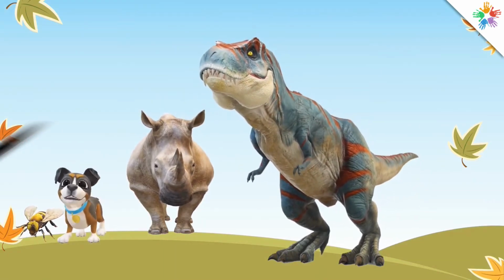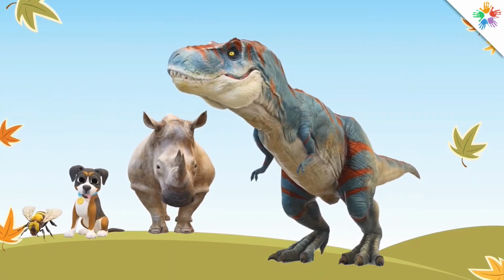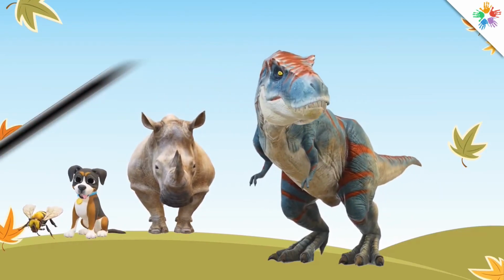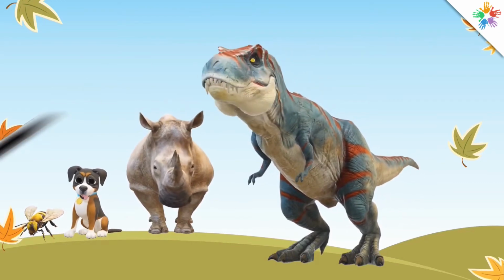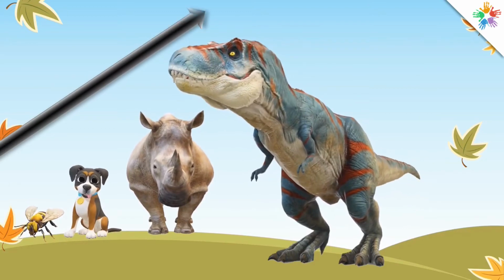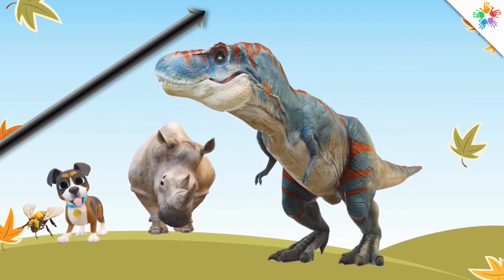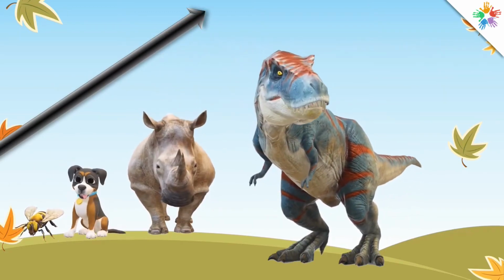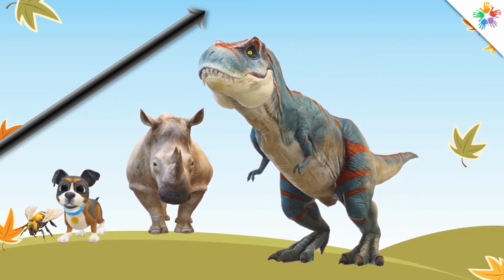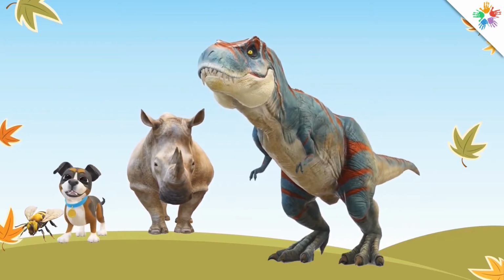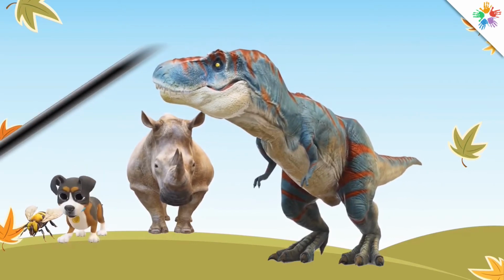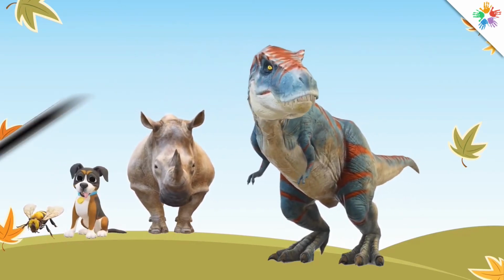The animals here are arranged in ascending order of height. Arranging from the smallest to the biggest is called ascending order. The animals here are arranged in ascending order, that is, from the smallest bee to the biggest dino. This is called ascending order of height. Ascend means to climb up. That means from smallest to the biggest.